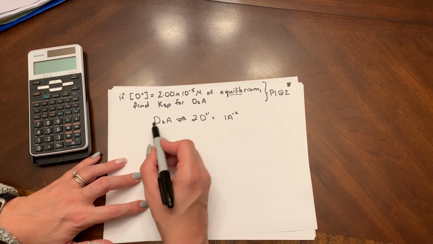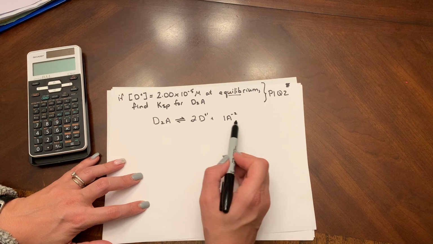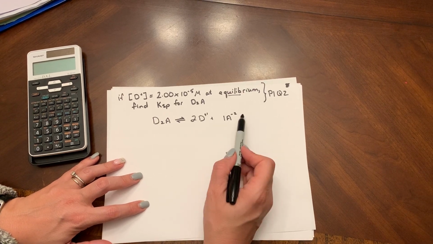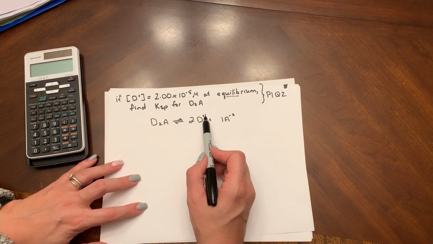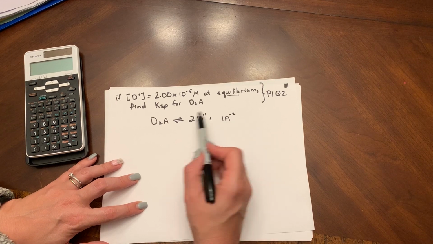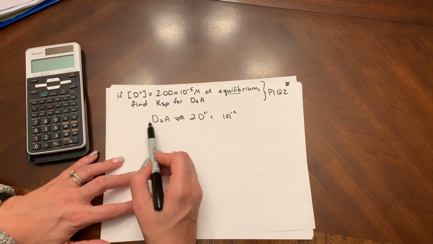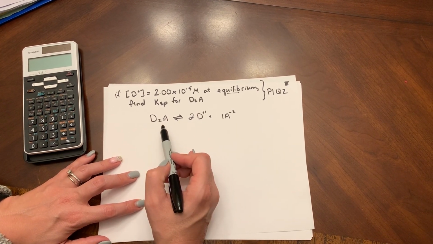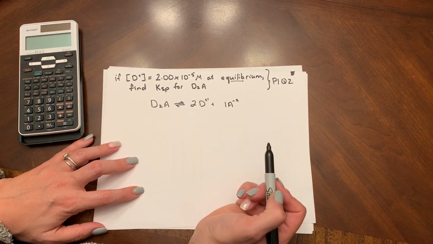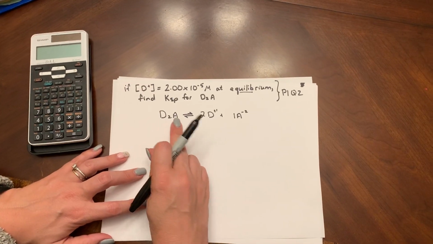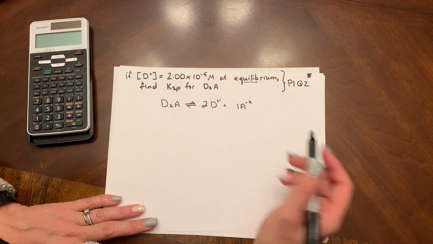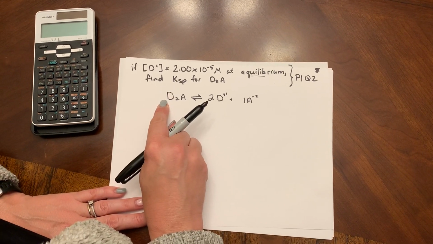A balanced equation will balance not only in the number of each element, but also in the overall charge. 2 + 1 is +2, and -2 is 0 on the product side of the equation, and an overall charge of 0 on the reactant side of the equation. Now, D2A doesn't actually exist. This is just standing in for some random elements. So this is step 1 of my big 3.